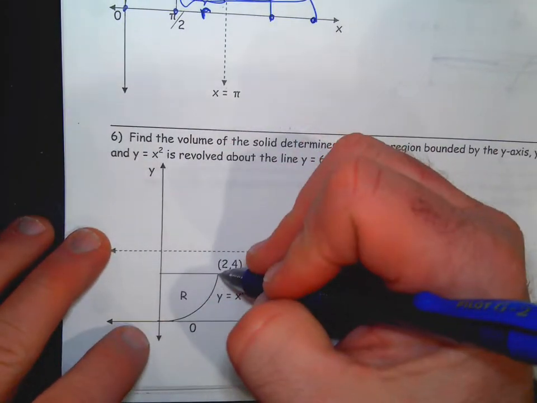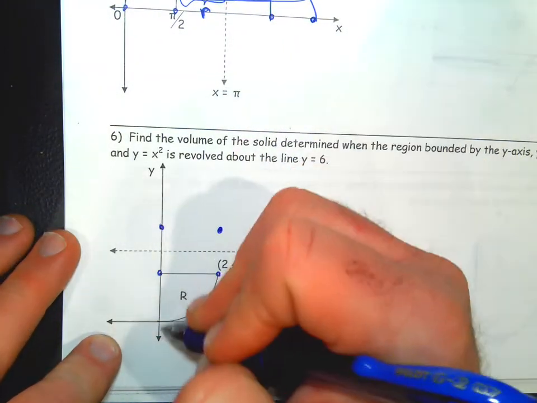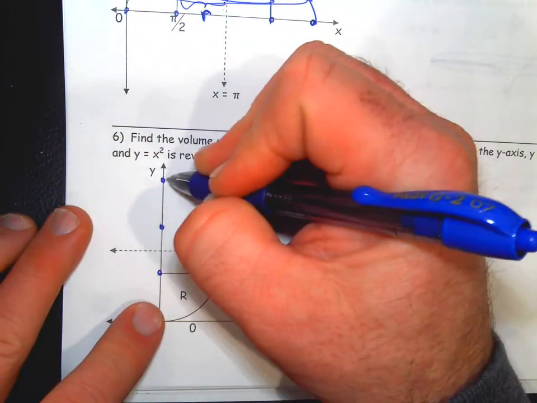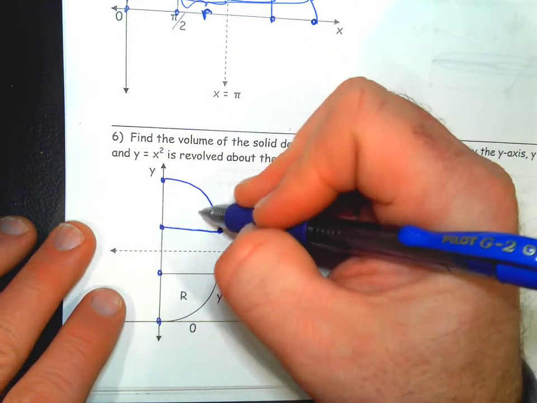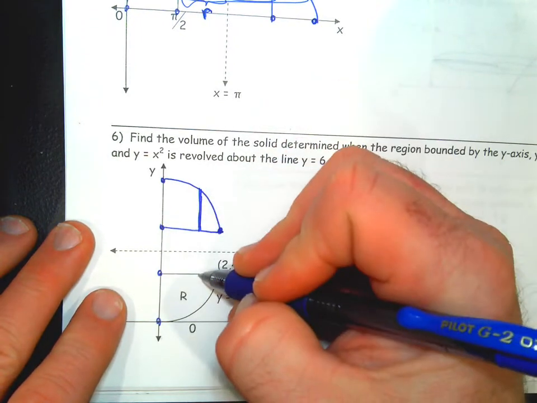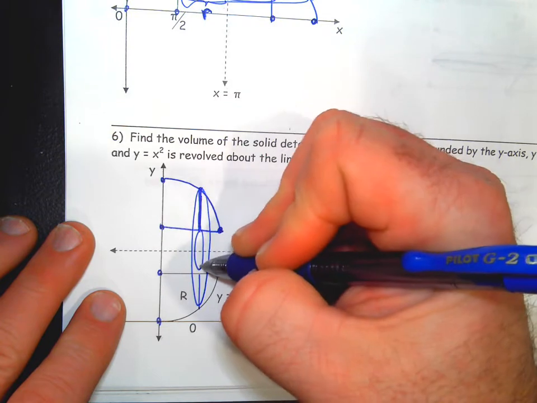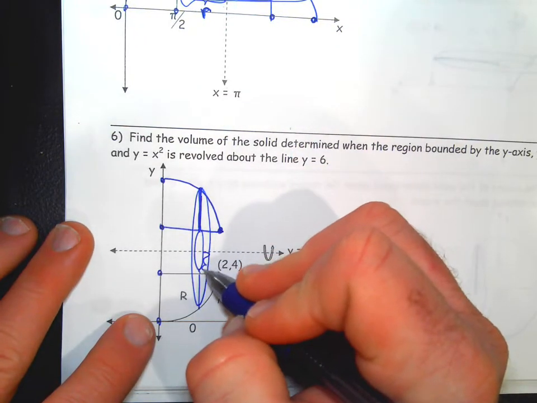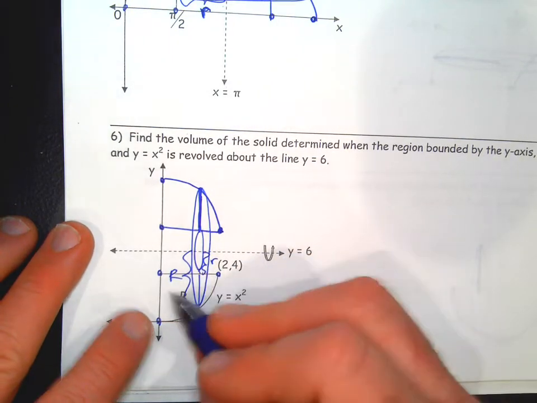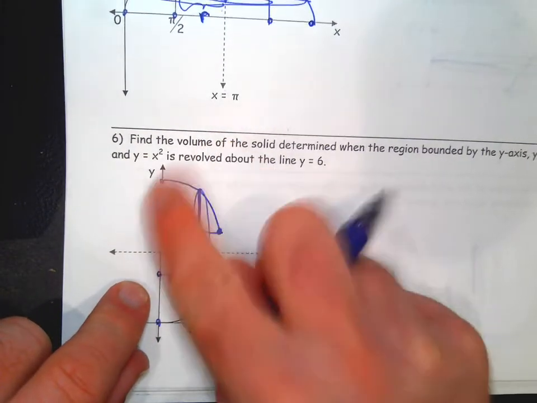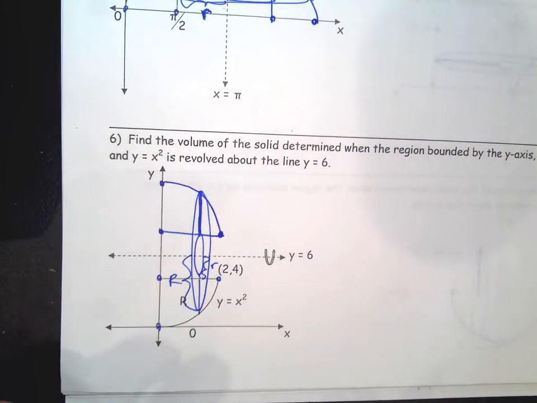Number 6, same kind of deal. We have a shifted axis of rotation. Then if you want disk washers, you're going to slice perpendicular to the axis of rotation. Now remember, always get your dimensions and everything off of the original region. This up here shouldn't be where you set anything up. This is just to help you visualize and draw slices.